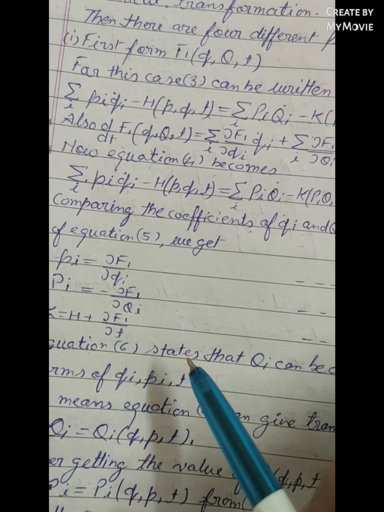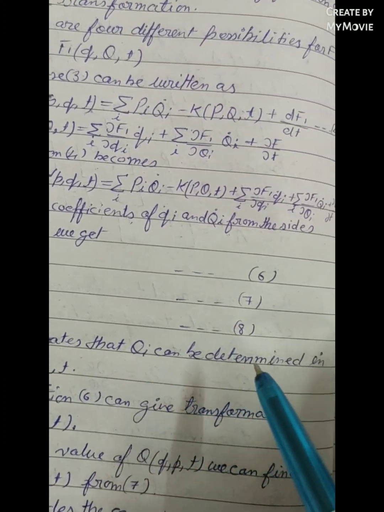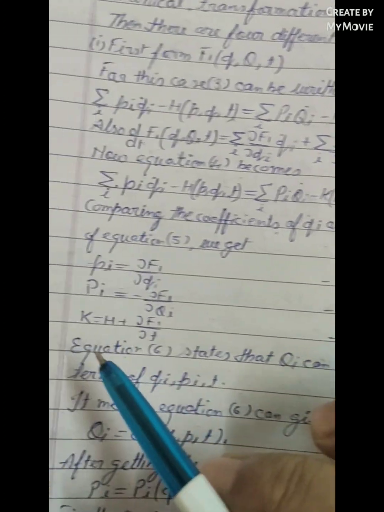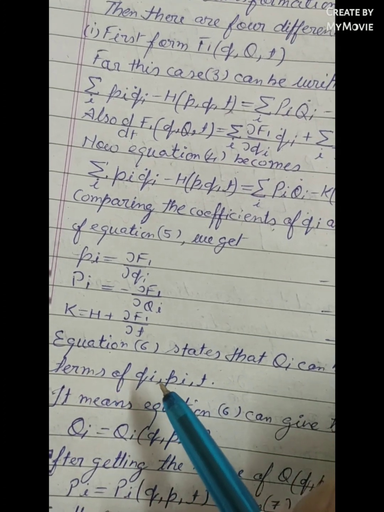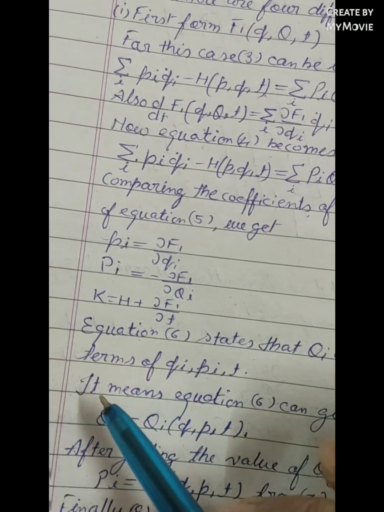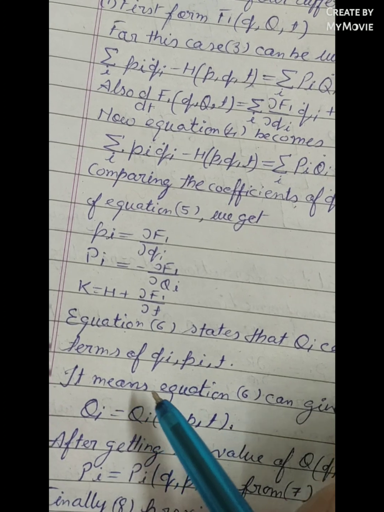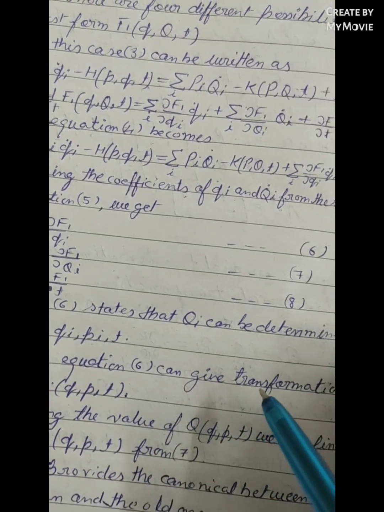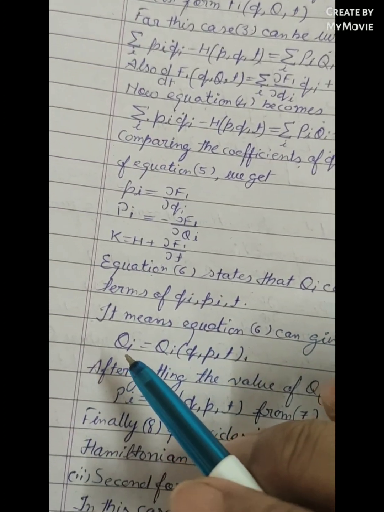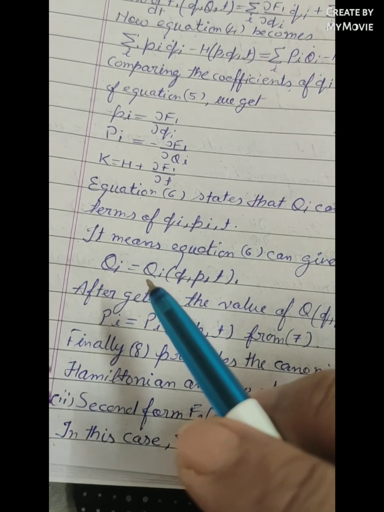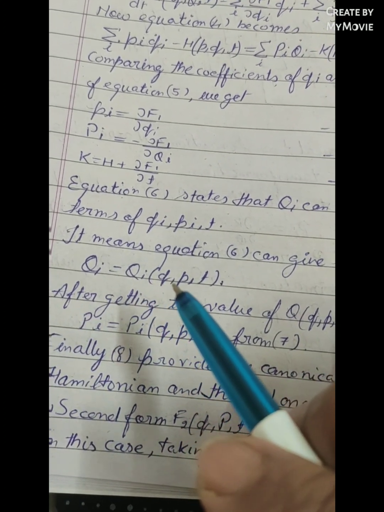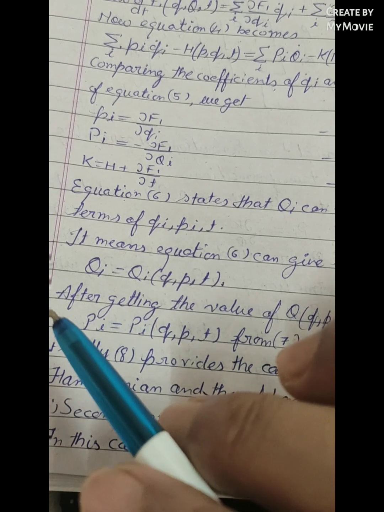Now equation 6 states that Qi can be determined in terms of q, p, t. It means that equation 6 can give the transformation Qi = Qi(q, p, t).